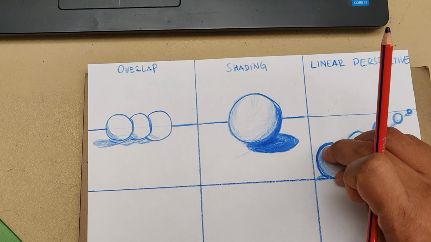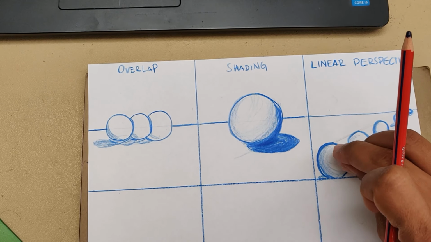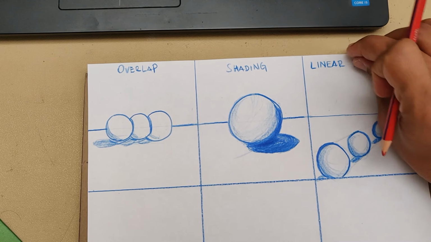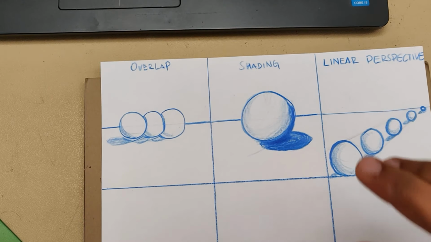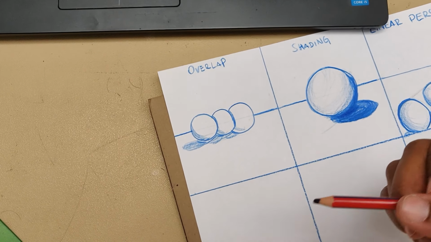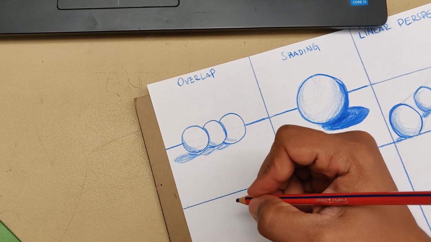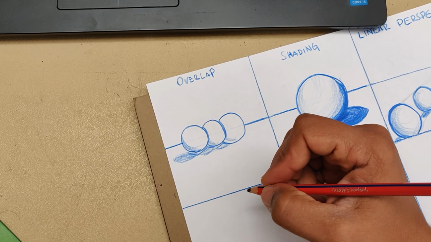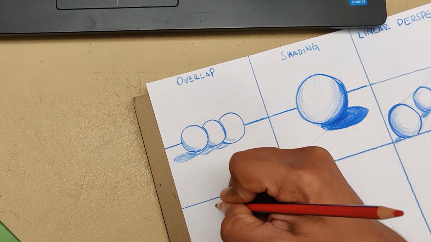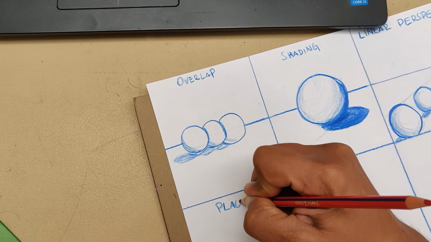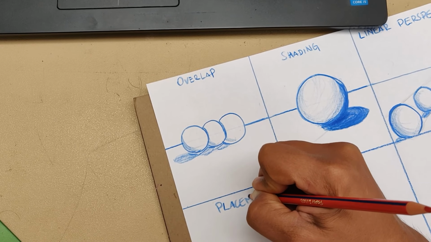And the things that are far are away from the viewer and up in the paper. So I'm going to show you here. We are going to see another one that is placement, and this is going to help you understand what I'm saying a little bit better. Placement.